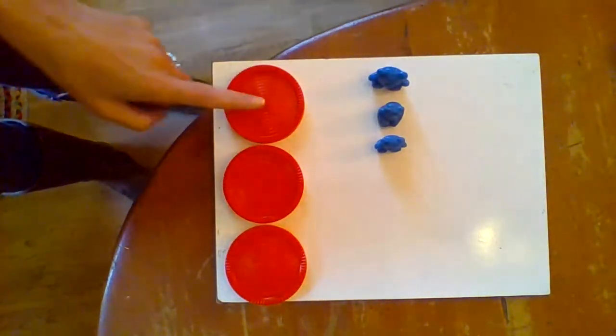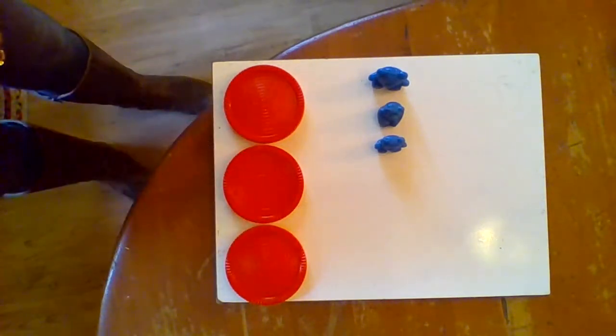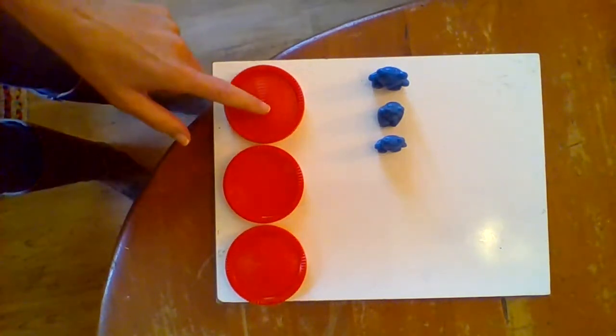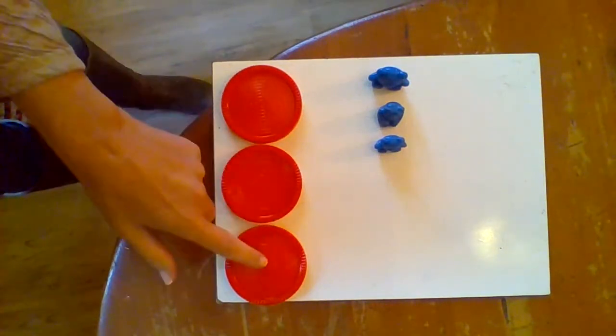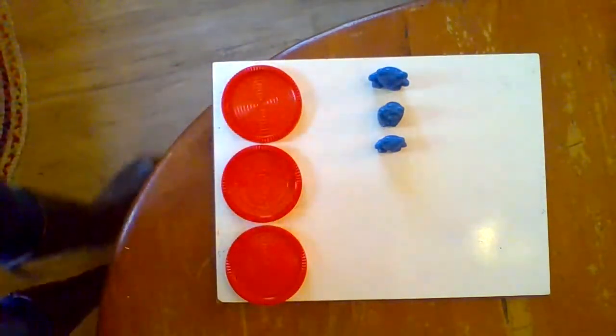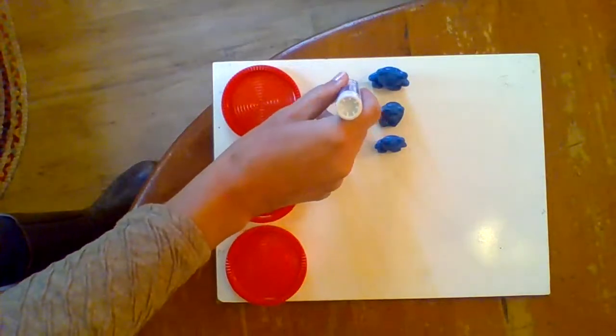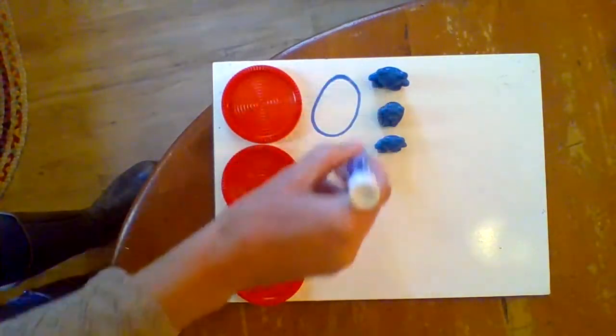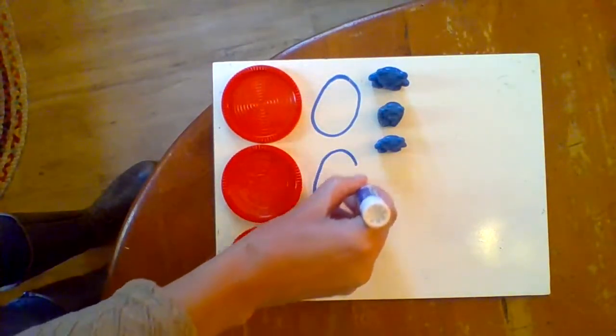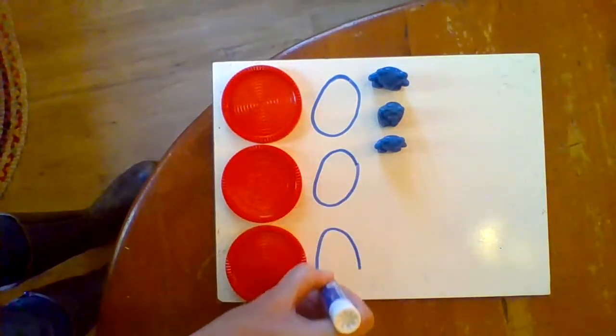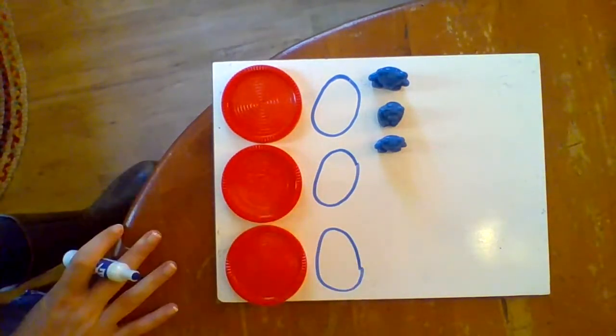So you can see my checkers, I'm going to count those and see how many in my group. Ready? 1, 2, 3. And now I'm going to draw a picture to represent them. 1, 2, 3. And you can do this right on your wipe-off board with your objects.